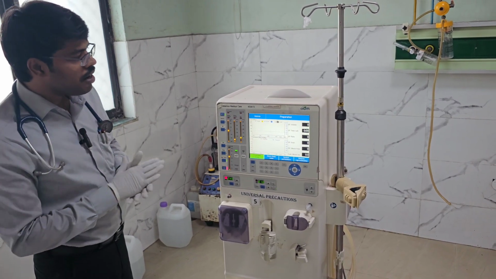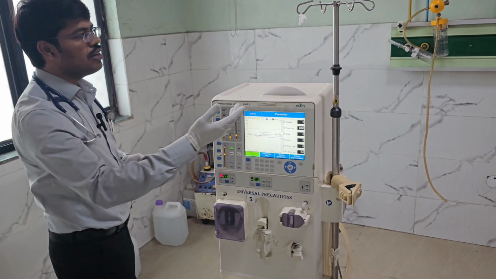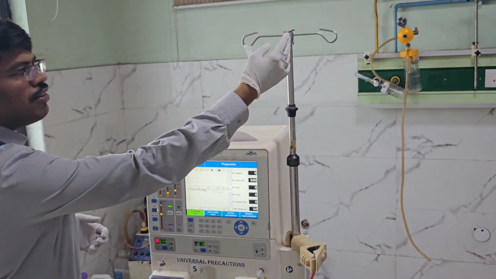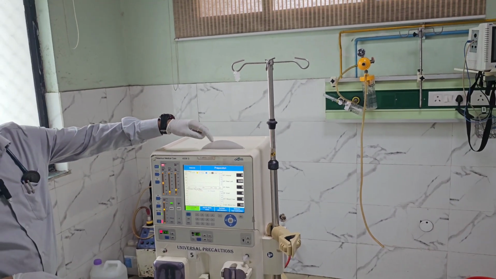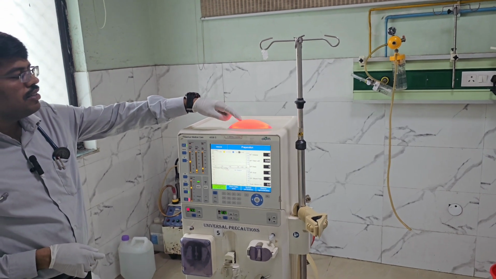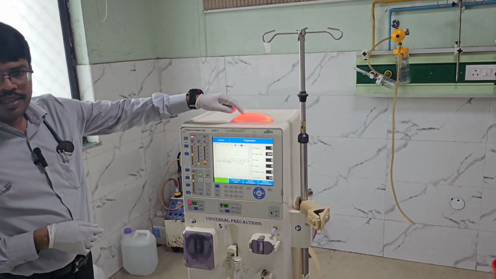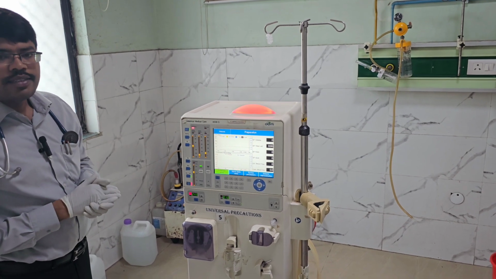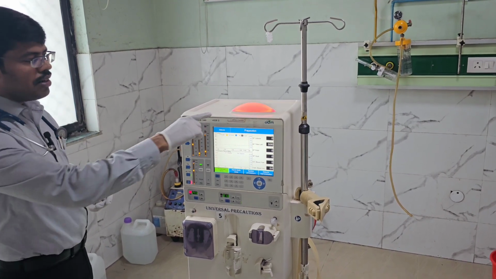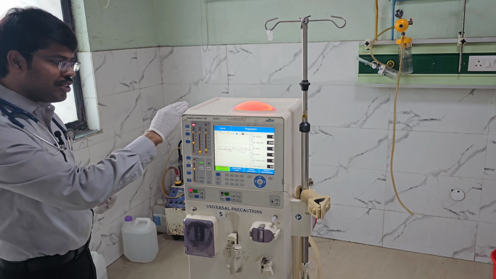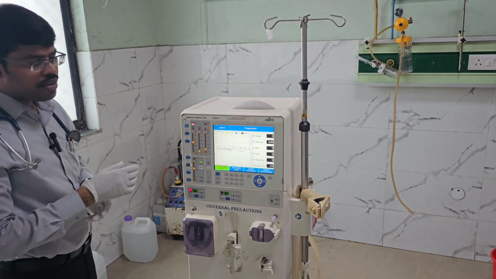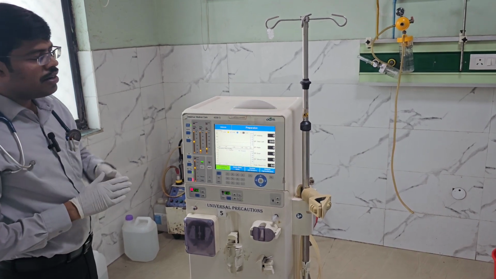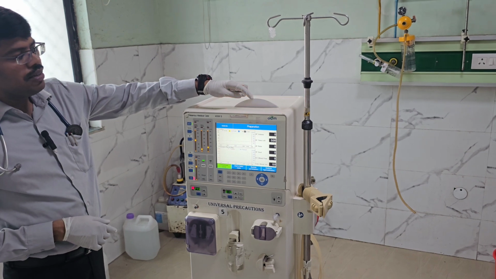In this extracorporeal circuit, what are the important parts? These are the one holder for the IV fluids. Here you are able to see the red color light now. This is the alarm light. This indicates to the treating dialysis technologist or the doctor that there is some kind of emergency, or if it is going smoothly. There are various color alarms: red, yellow and green. So this is basically an alarm light.